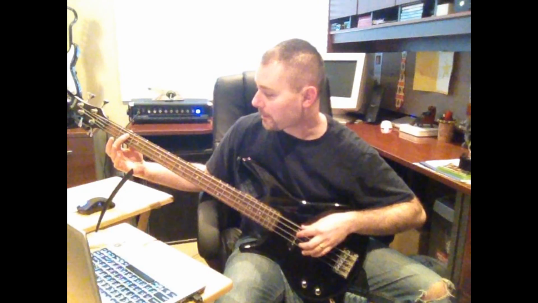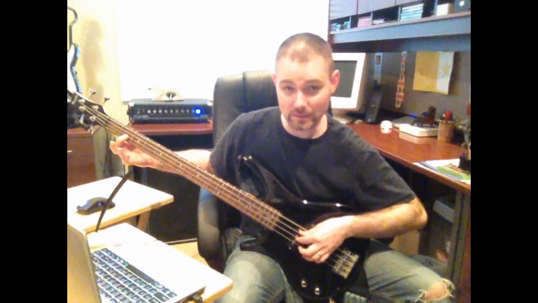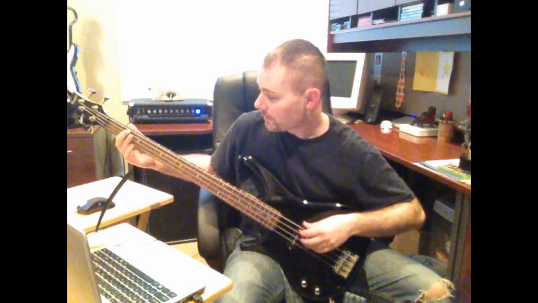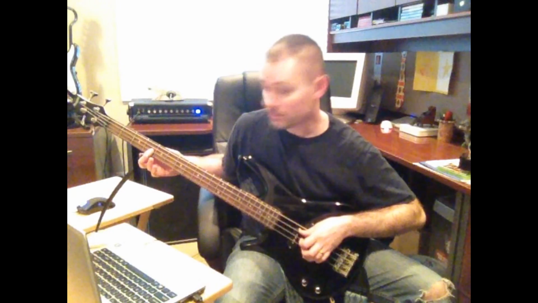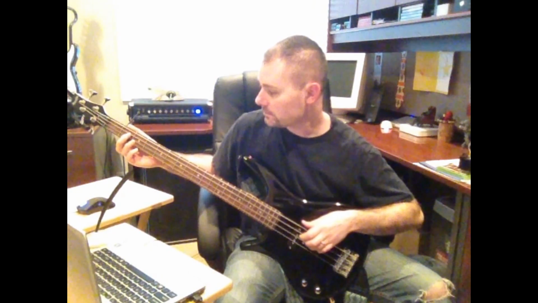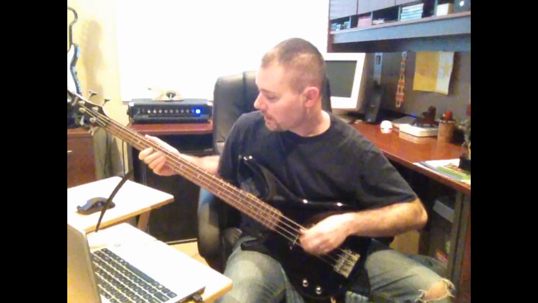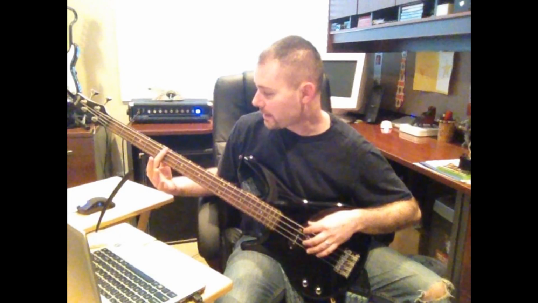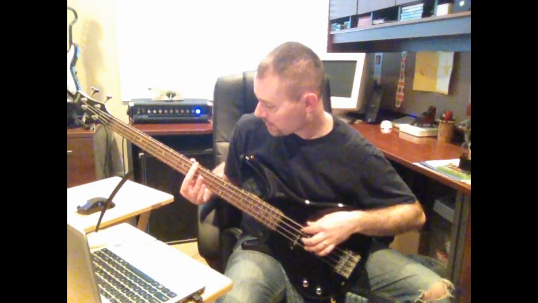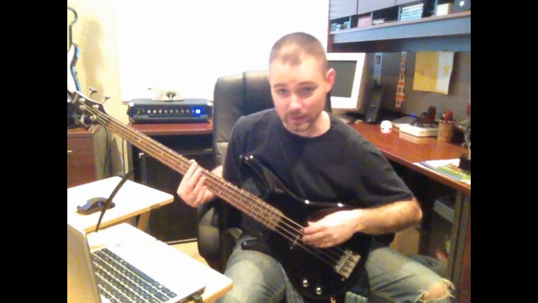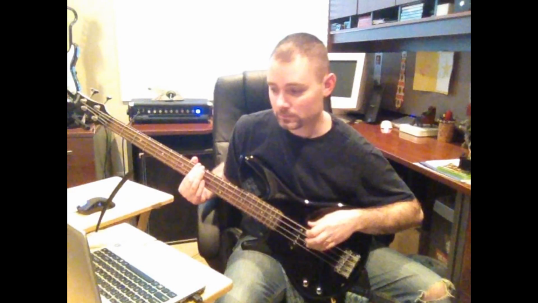And then on the 2nd fret on this string here, and then dropping down to the next string, still on the 2nd fret, but doing a really quick slide up to the 4th fret. And then the next part is 5th fret, and then it slides up to the 8th fret, and then it repeats.